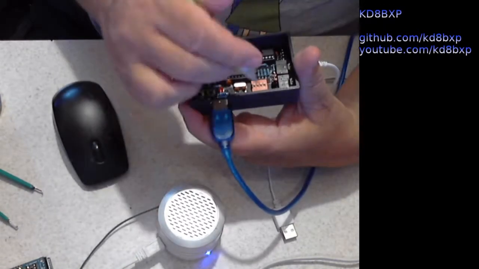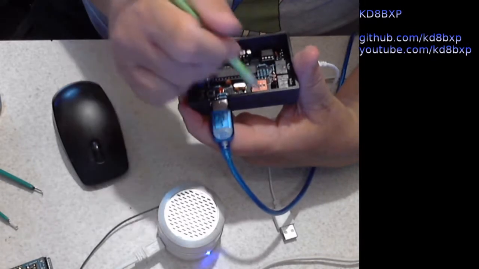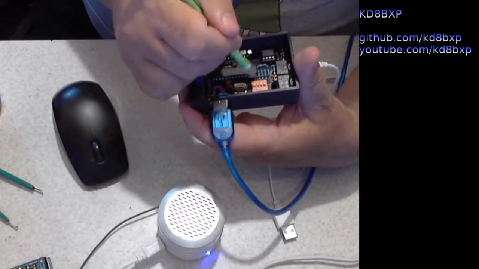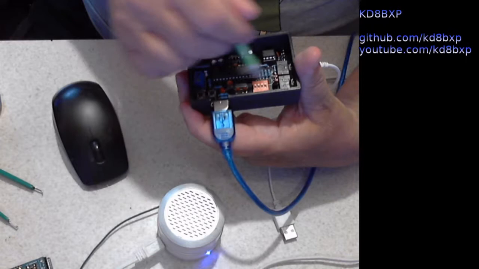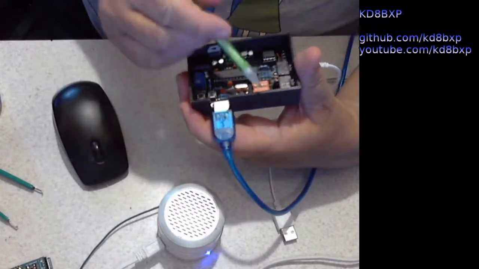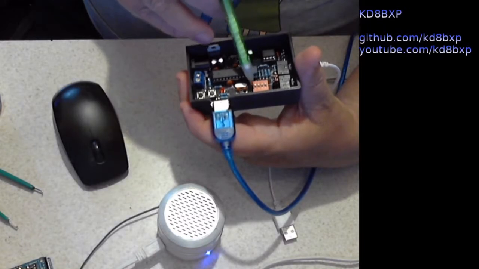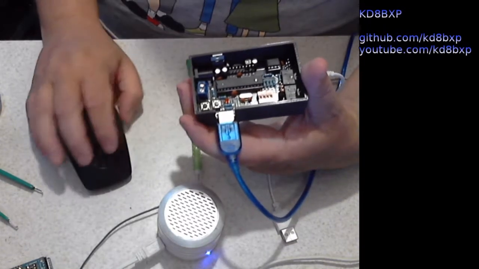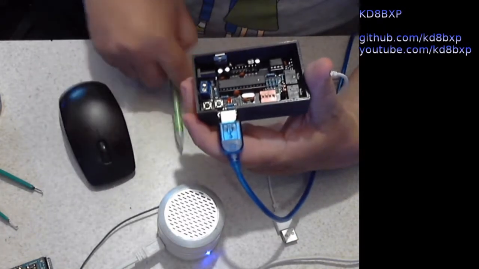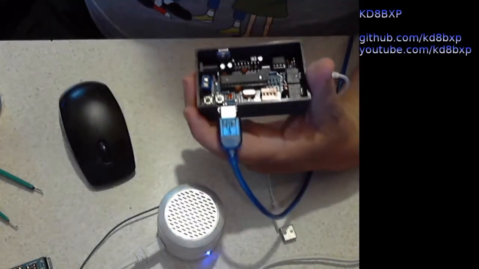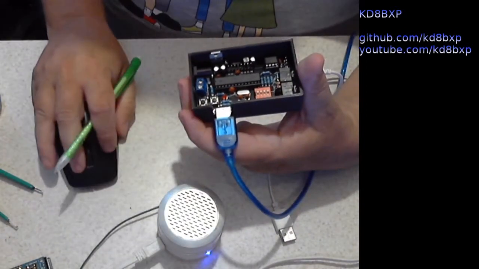That's it. So this is actually a function called inside the library. There's another example where we can just read individual switches. So there's the world of possibilities is open here. So that's it. That's all I've got.